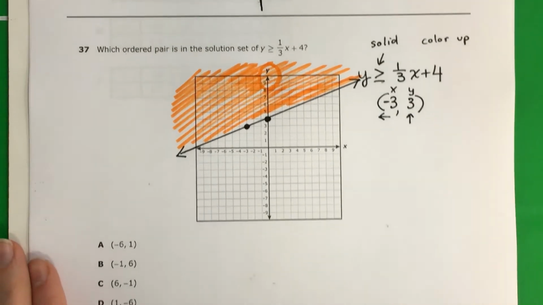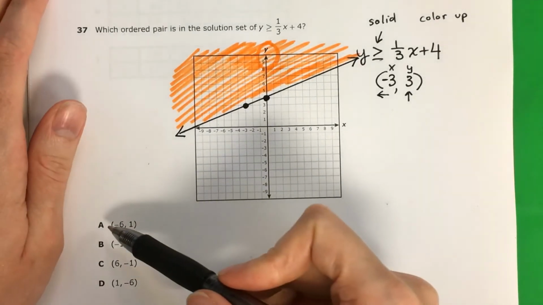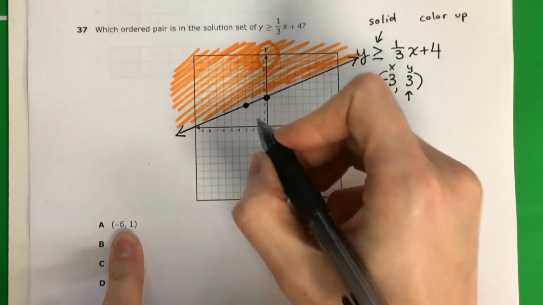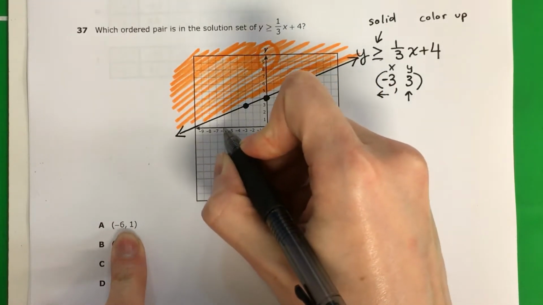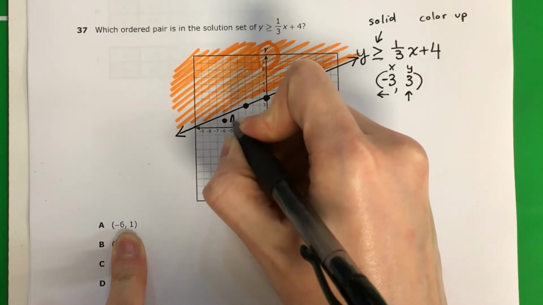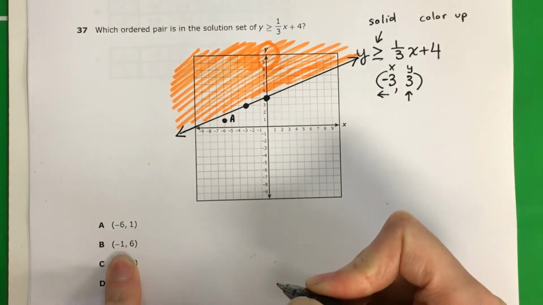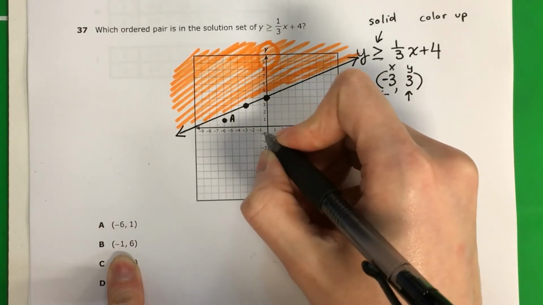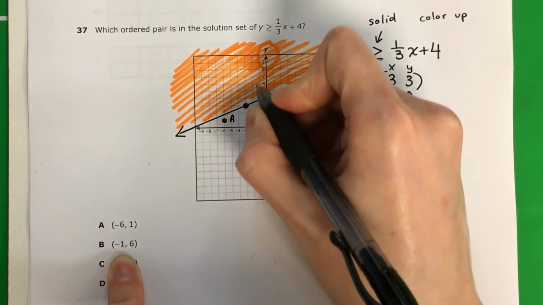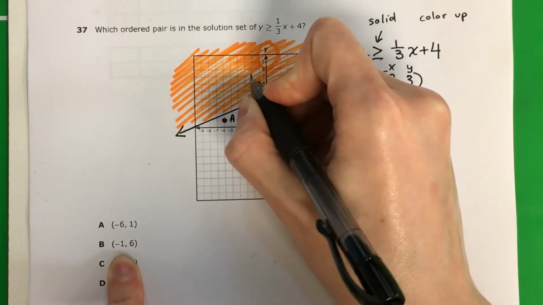Now what I'm going to do is put the points A, B, C, and D. So A is negative 6, 1, so that means 6 to the left and 1 up. That is A. B is negative 1, 6, so negative 1 is left 1 and then 6 up. That one is B.